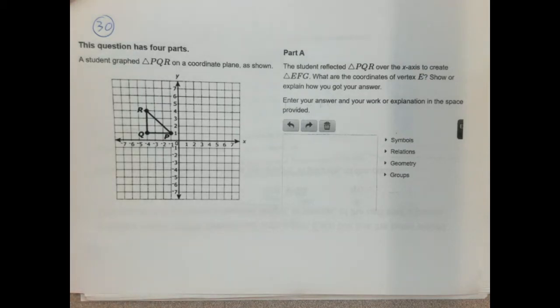Hey everybody, today we are working on number 30 in the Spring 2019 Math MCAS release. We're going to do just this problem because it's a four-parter, so I like to break these up and do one video on this.